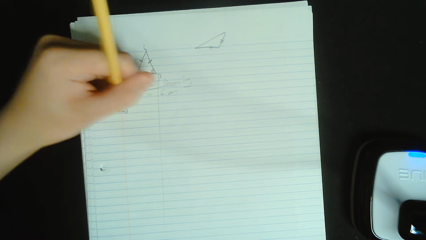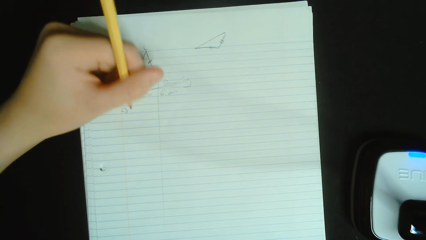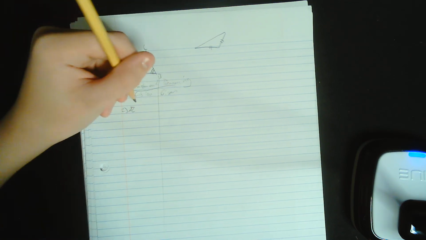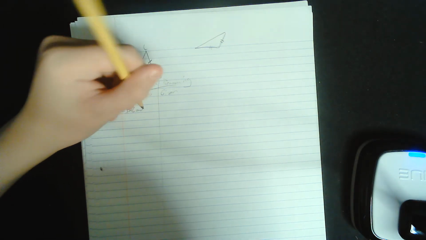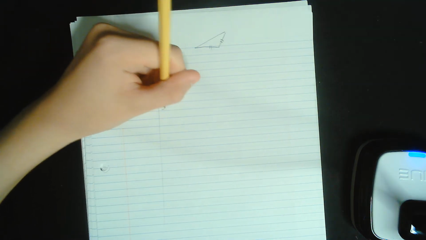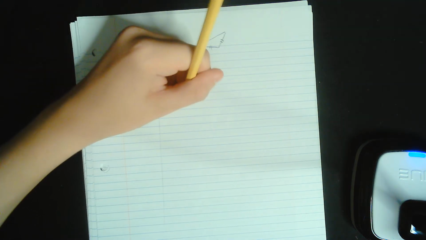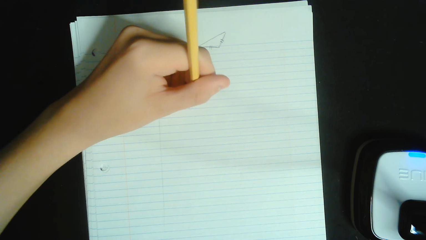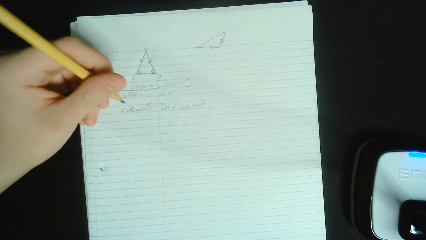Now, as I already explained, by definition of isosceles, line segments AC and CB are congruent, again, by the definition of an isosceles triangle. I can't spell.